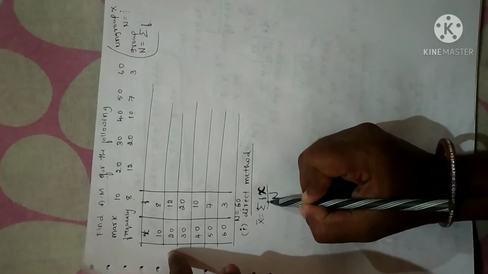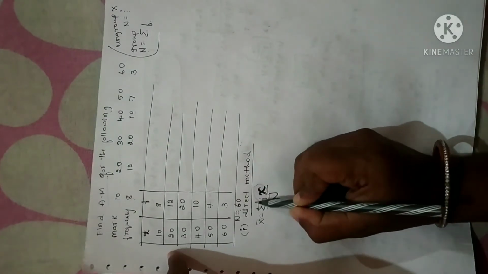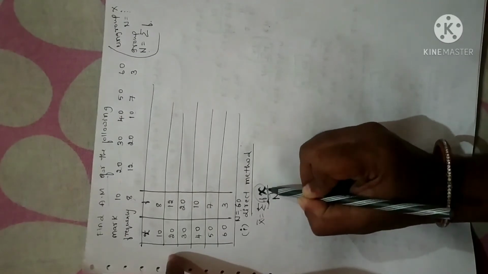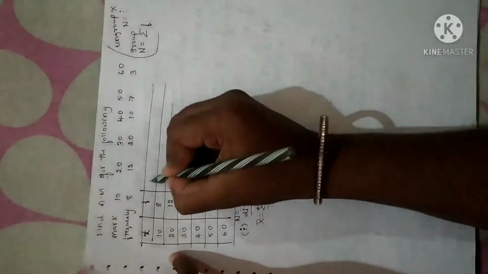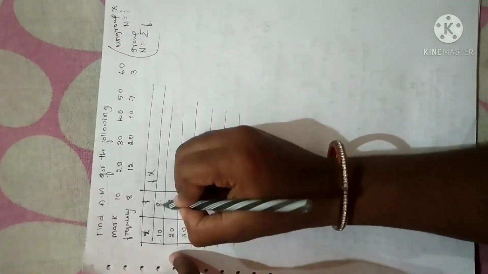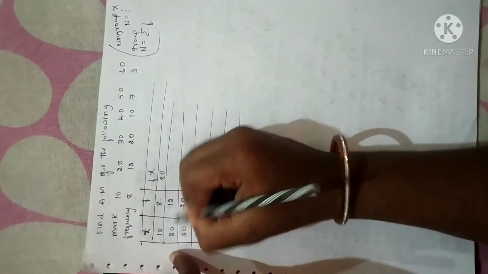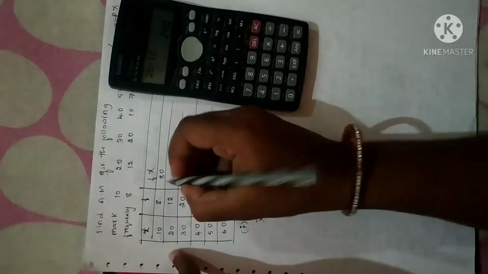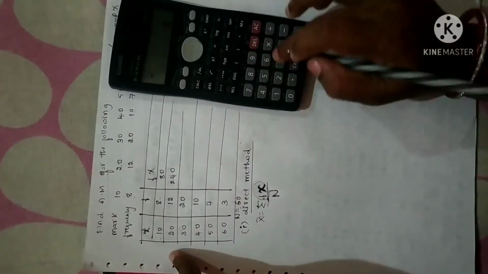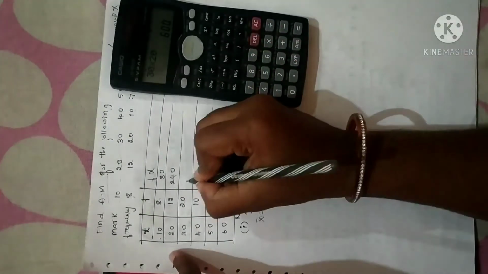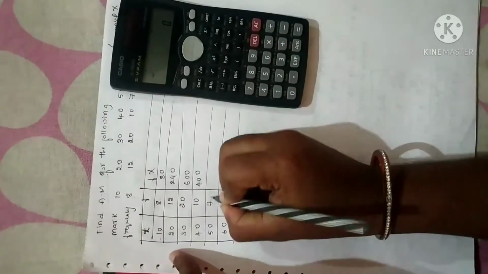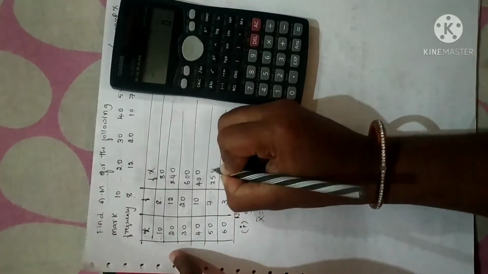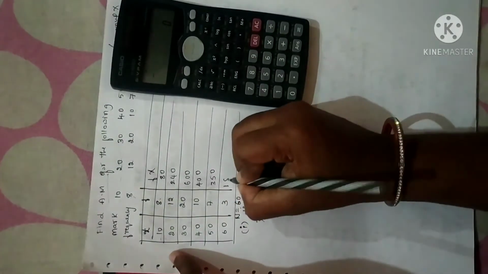Next, what we need is sigma fx. So before finding the sum of fx, let me find fx. Fx is none other than f multiplied with x. So let me find fx. Multiply these two columns. 10 into 8, 80. 20 into 12, that will give us 240. 30 into 20, 600. Similarly 40 into 10, 400. 50 into 7, 350. 60 into 3, 180.